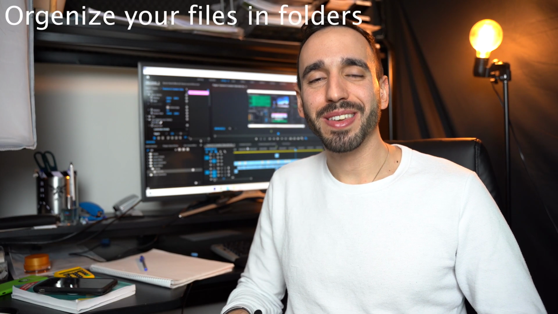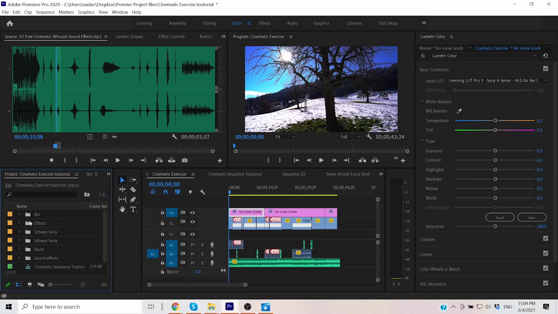So one thing I would definitely not be lazy about is organizing all of your files in folders. Trust me, it would save so much time down the road. So as you can see, I have all of my files organized right here. This is where we can find all the shots. I even named some of them according to what we actually see in the shot. These are the effects, which are basically the adjustment layers I'm going to be using. Right here is the sound effects. So this is everything, including the music and the whooshes that were used throughout the video.